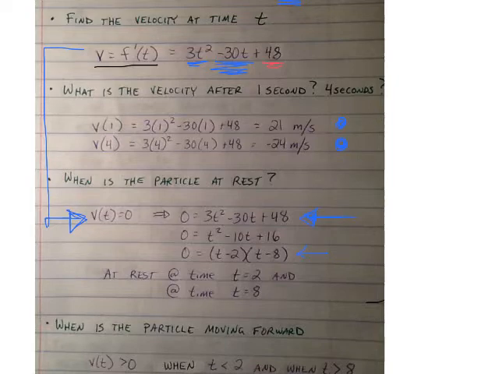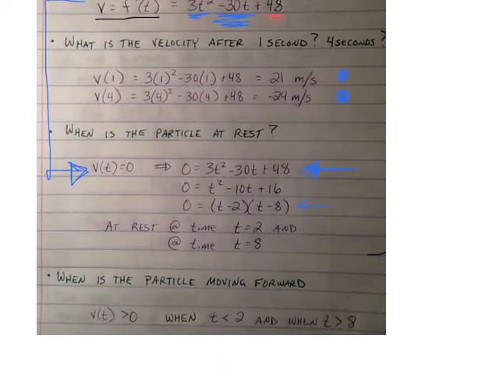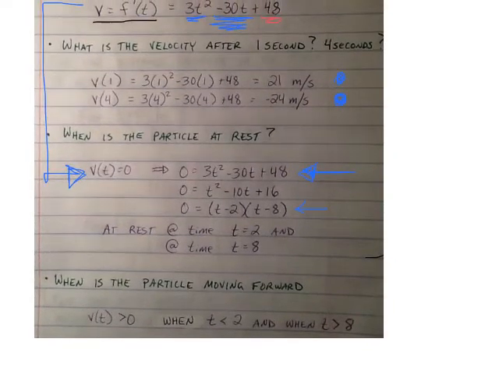When is the particle moving forward? What that means is, when is the velocity positive? Our velocity was positive at 1 second, so we know at time t equals 1 it's moving forward. But what's that window? 2 and 8 provide us the points where it stopped, so we can say before 2 it's either moving forward or backward, and then it changes directions, and then after 8 it's moving either forward or backward.